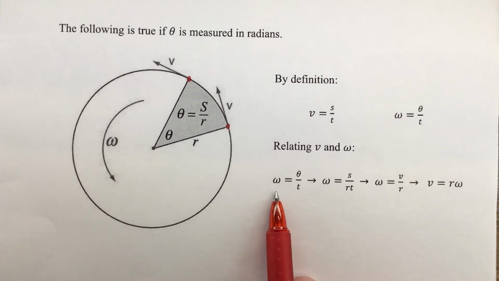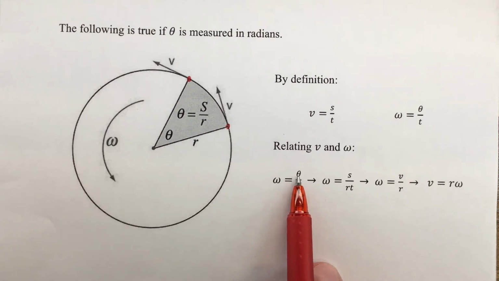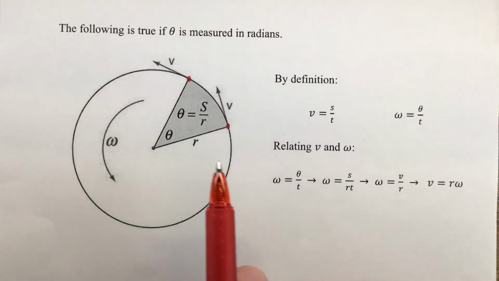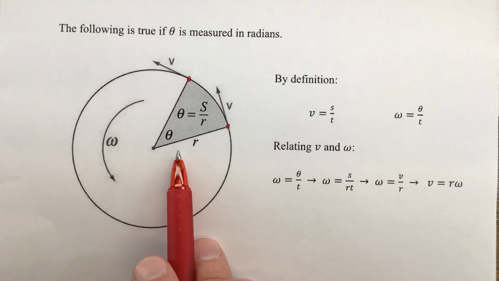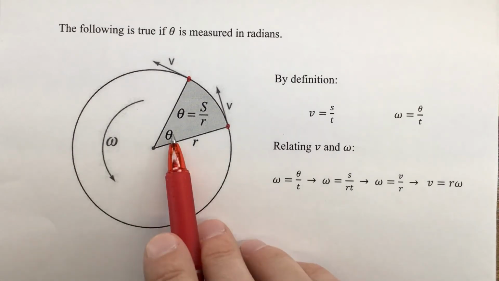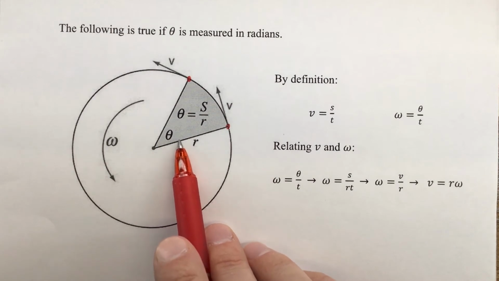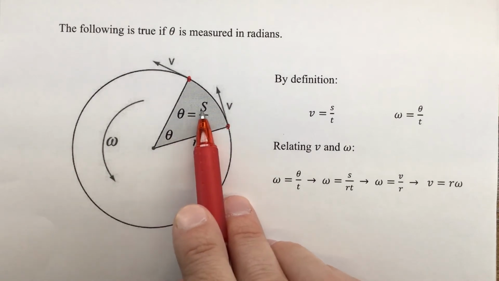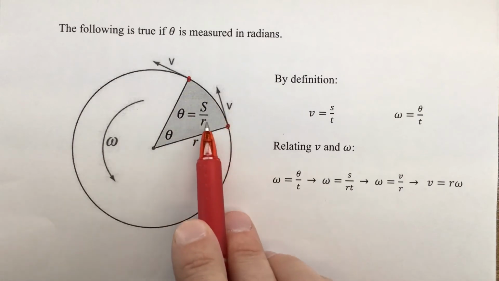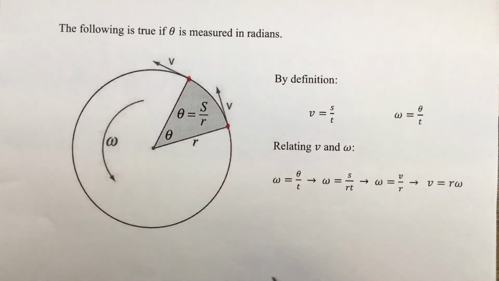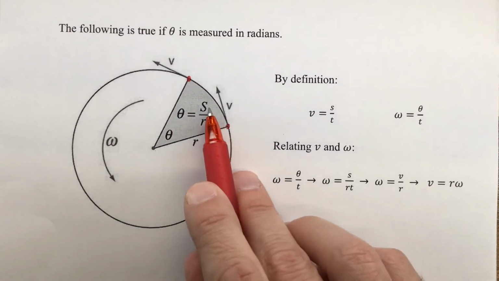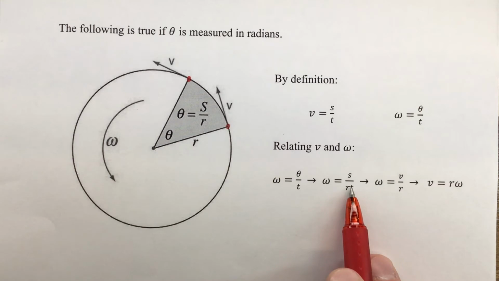We're going to start with omega, which is the measurement of the angle divided by the unit of time, okay? And then we're going to think back to something really interesting about radian measurements for angles. That theta, that angle measurement in terms of radians, is actually defined as the arc length divided by the length of the radius. That's how we get radians. So if we go to this equation that we have here, omega is equal to theta divided by time, we can actually substitute in for theta s divided by r, which is going to look like this.